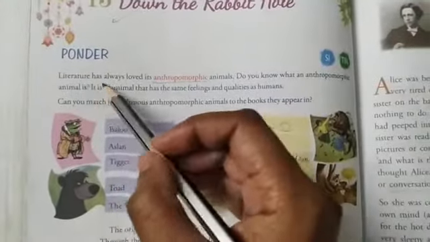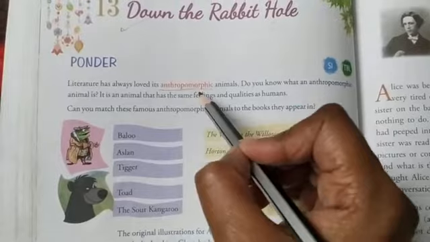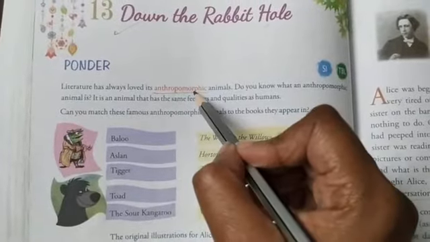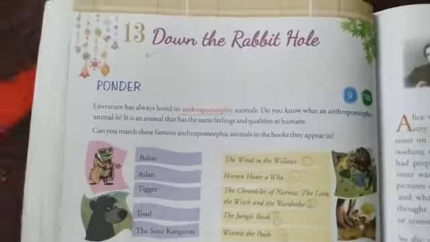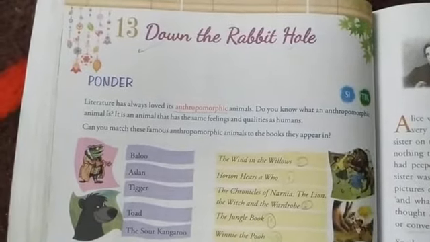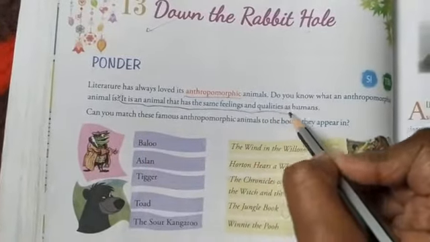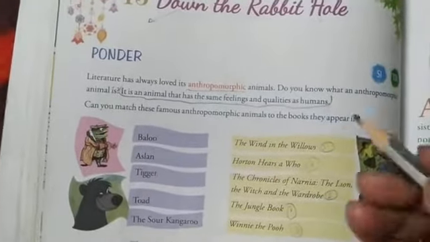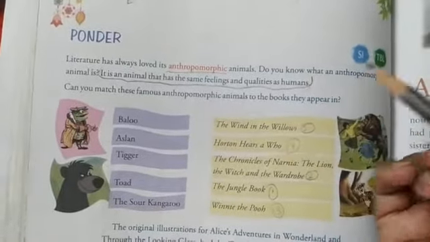So here, literature has always loved its anthropomorphic animals. So what is an anthropomorphic animal? An anthropomorphic animal is an animal that has the same feelings and qualities as humans. So animals or animated animals that have exactly the same feelings as a human being.